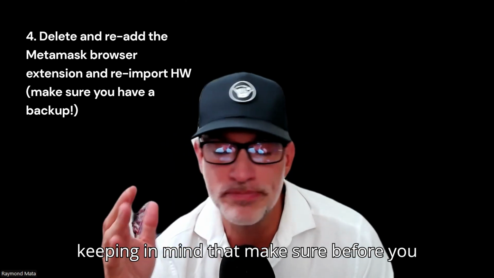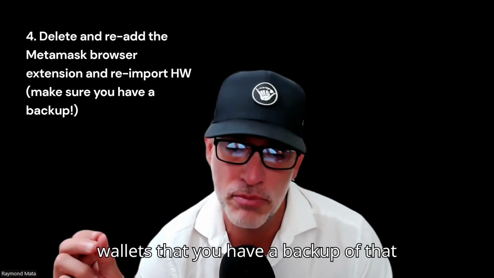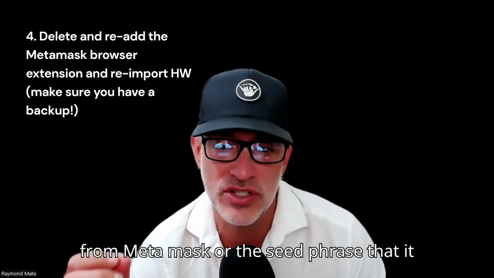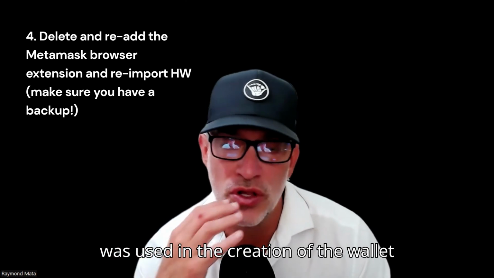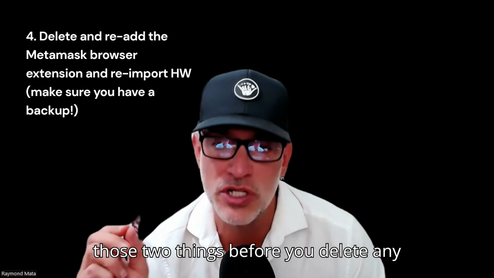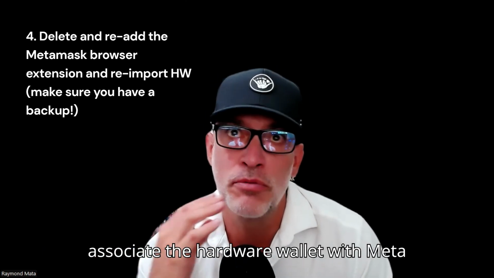Now, keep in mind that before you do any of that sort of deleting of wallets, make sure you have a backup, either the key itself that you can export from MetaMask or the seed phrase that was used in the creation of the wallet that you can use to restore the wallet. Make sure you have one or both of those two things before you delete any wallets, and re-add them and re-import and associate the hardware wallet with MetaMask.